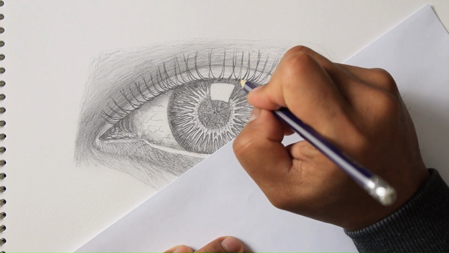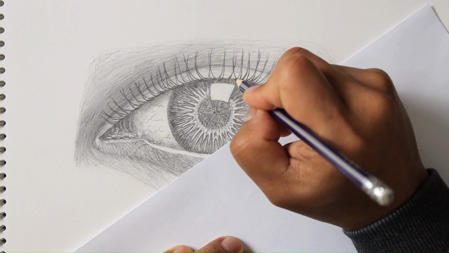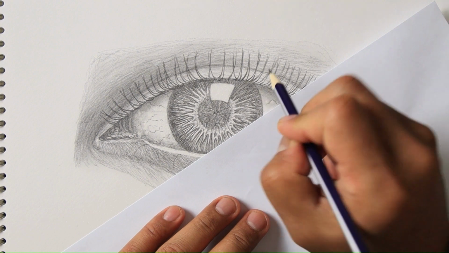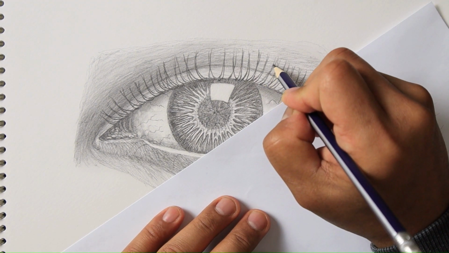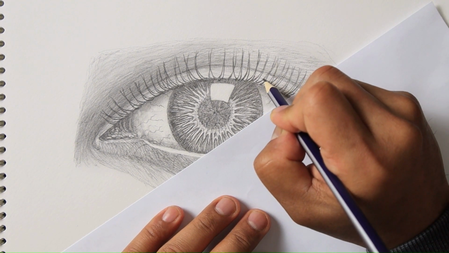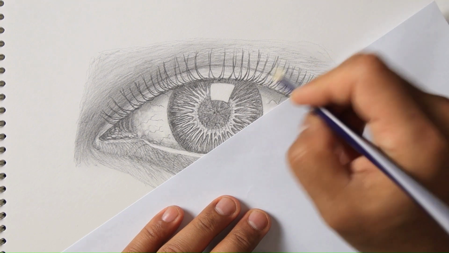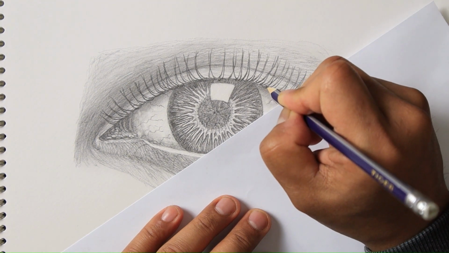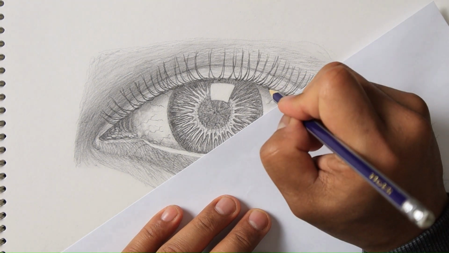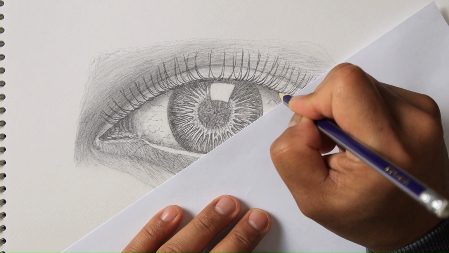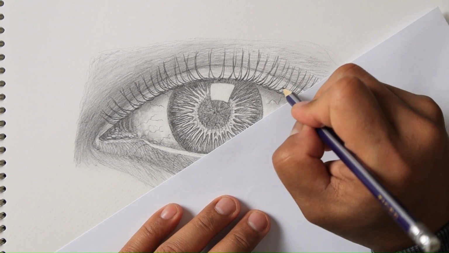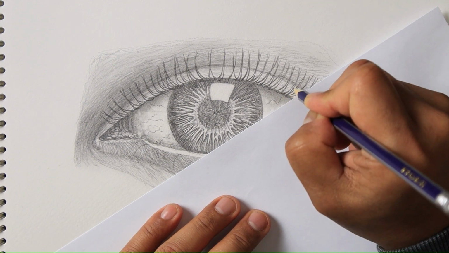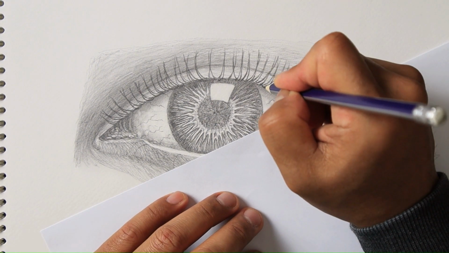But what I really want to share here is when you look at the sclera, the white side of the eyeball, I'm using the small pointy part of my eraser to just poke on top of the surface of the eye. That will give a sense of how it actually looks in reality. You get a light and dark on the surface, but from a distance it looks really just white.